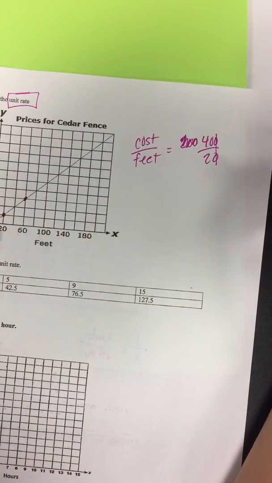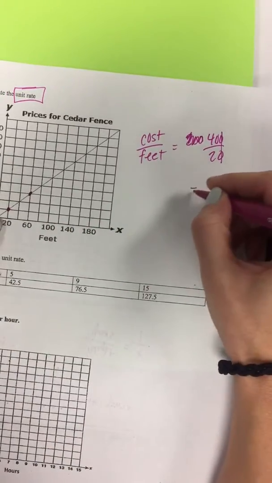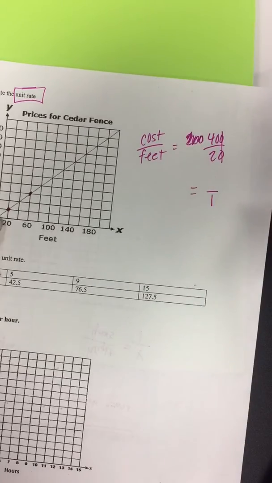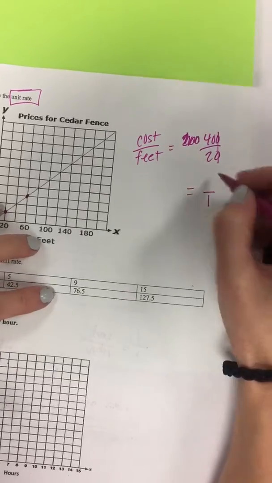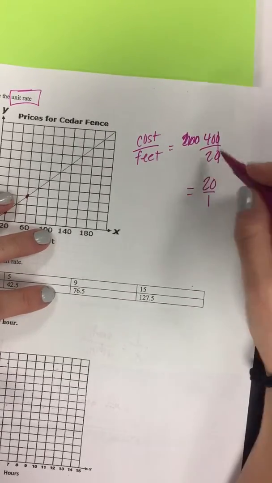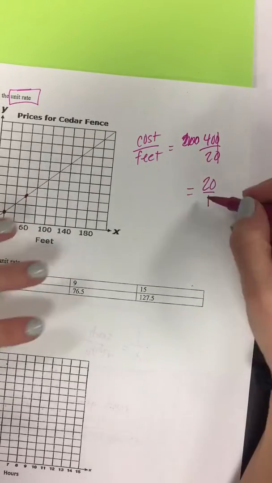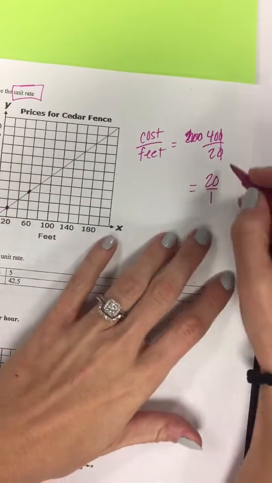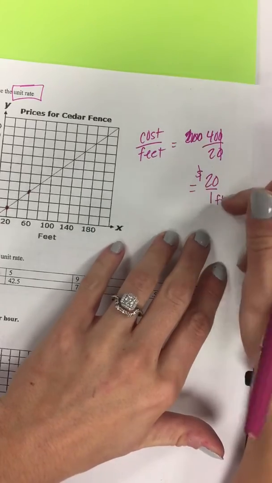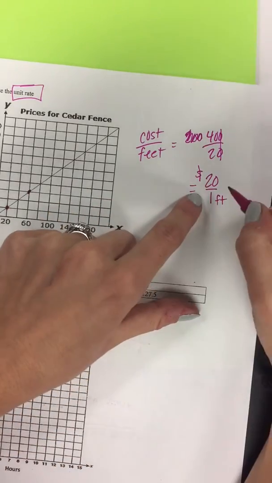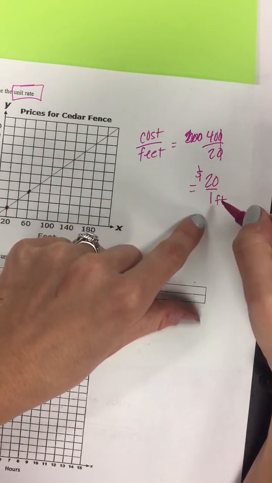If it's $400 for 20 feet, we want to see what it is for 1 foot. Since these are pretty nice numbers, we can just reduce this down. So that would be 20 over 1, or you could divide that in your calculator. 20 over 1, so $20 for 1 foot. That's what that means. The unit rate is $20 per 1 foot.